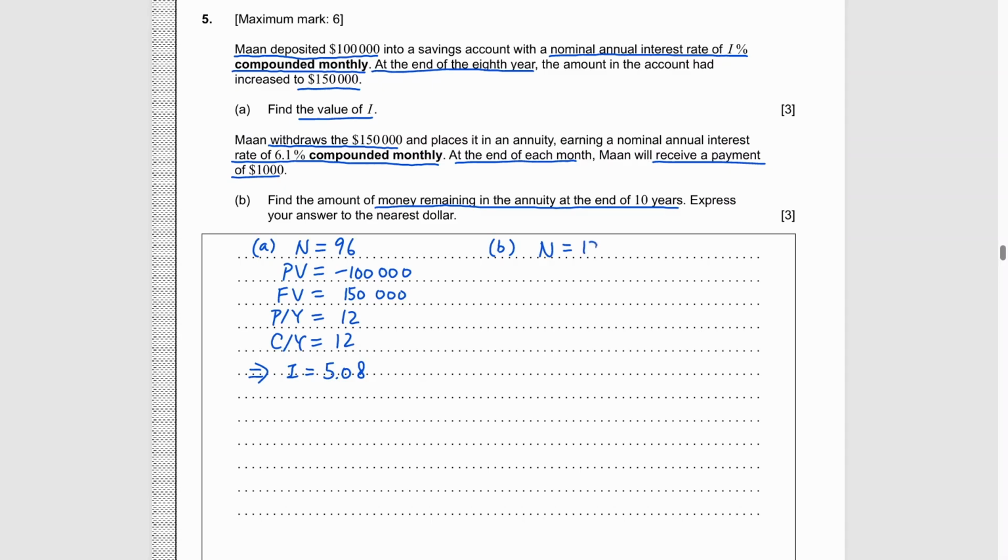On the calculator, we enter N equals 120, I equals 6.1, PV equals negative 150,000, PMT equals 1,000, and again, payments per year and compounding per year are both 12. The result shows that the future value is about 110,867.